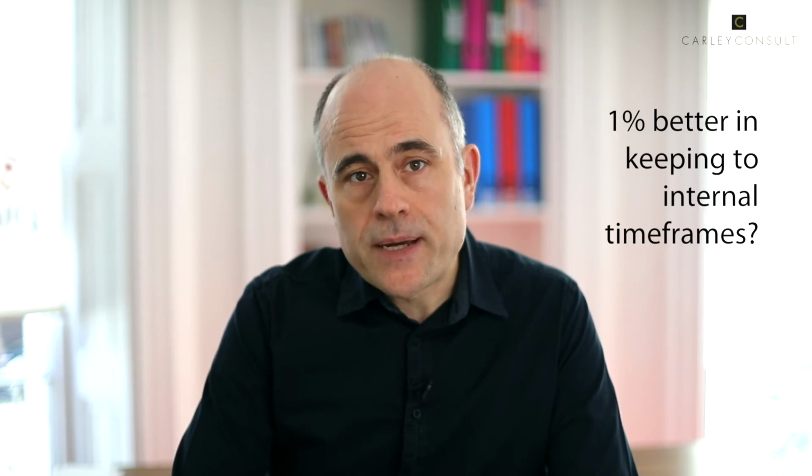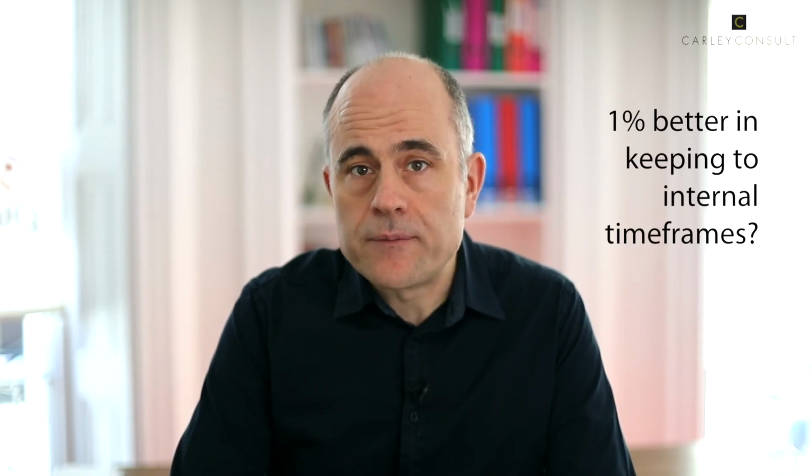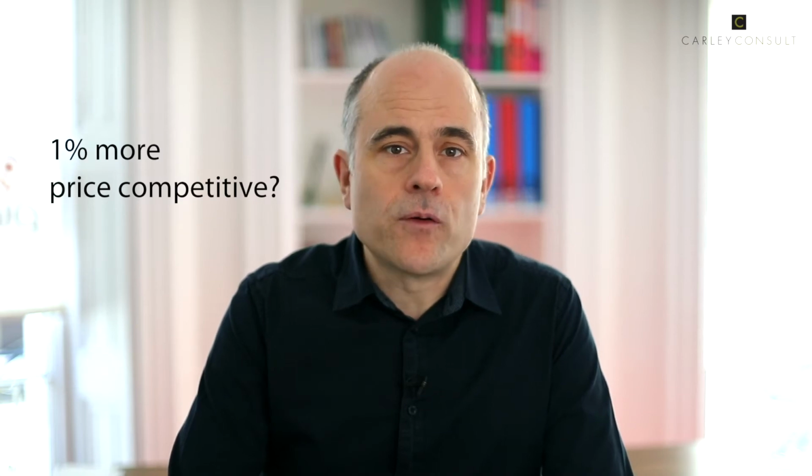There are plenty of other areas where you can apply marginal gains in bid writing. Could you be 1% better in setting and keeping to internal timeframes for writing and reviewing draft bid responses? Could you provide 1% more training and development to better upskill your staff who are involved in bid writing? Could you be 1% faster in scheduling your first bid project meeting and get everyone involved in the opportunity up to speed sooner?